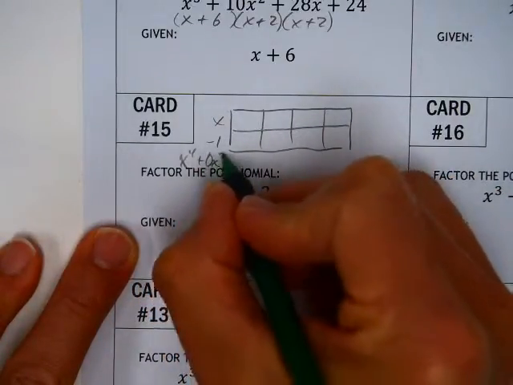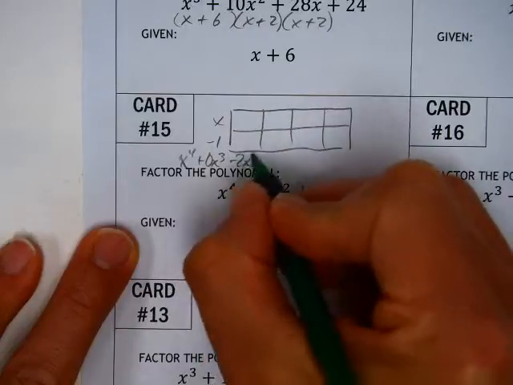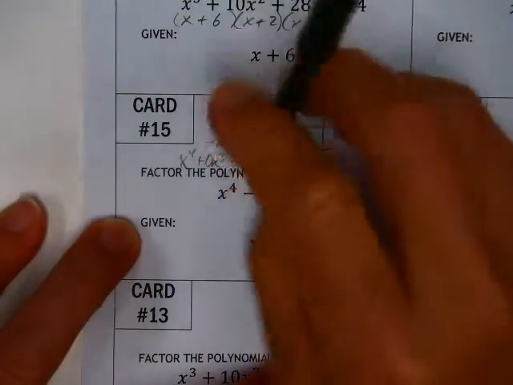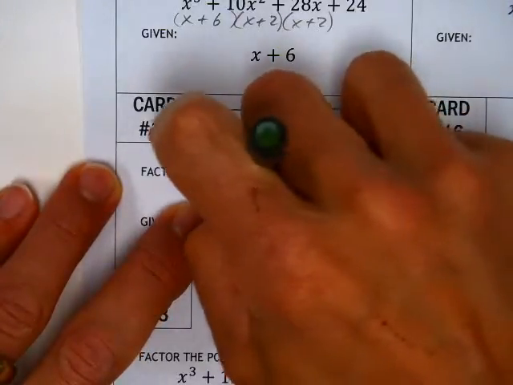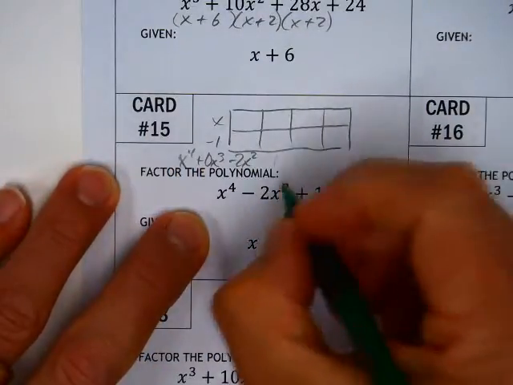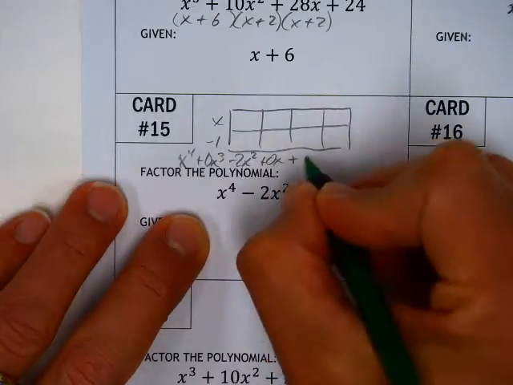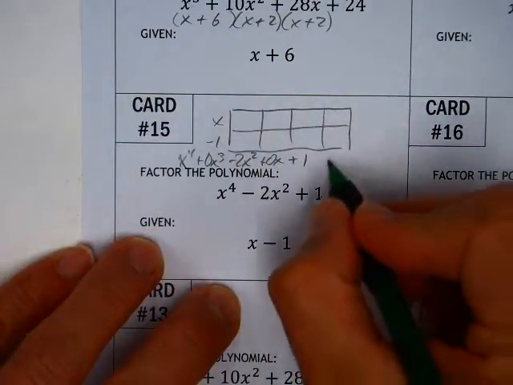plus 0x cubed minus 2x squared plus 0x minus 1 plus 1. And then we have nothing here over yonder.